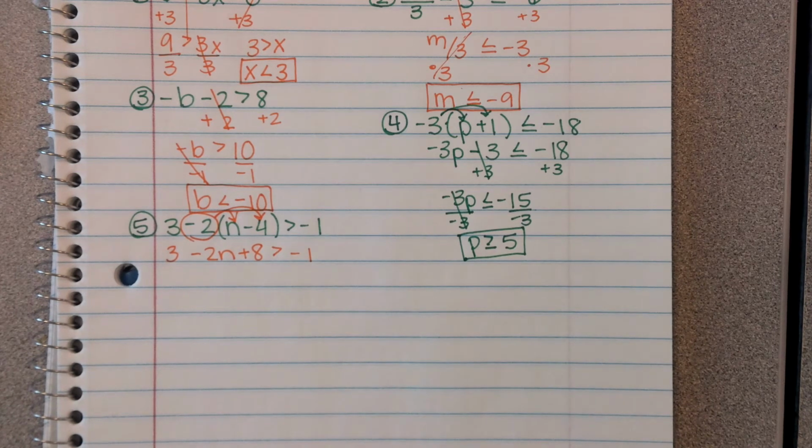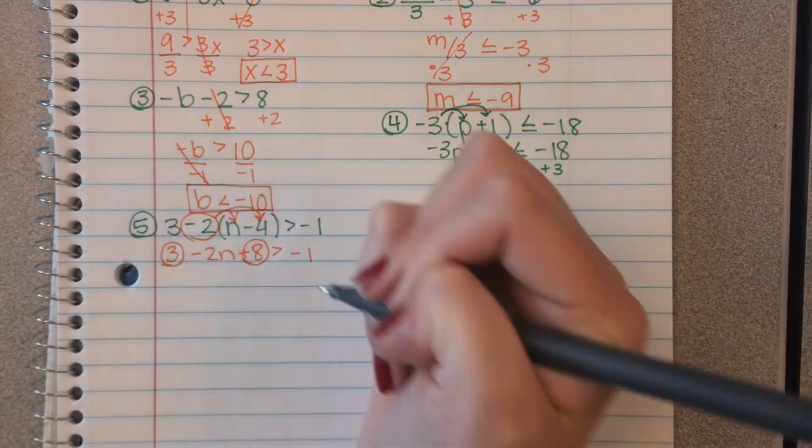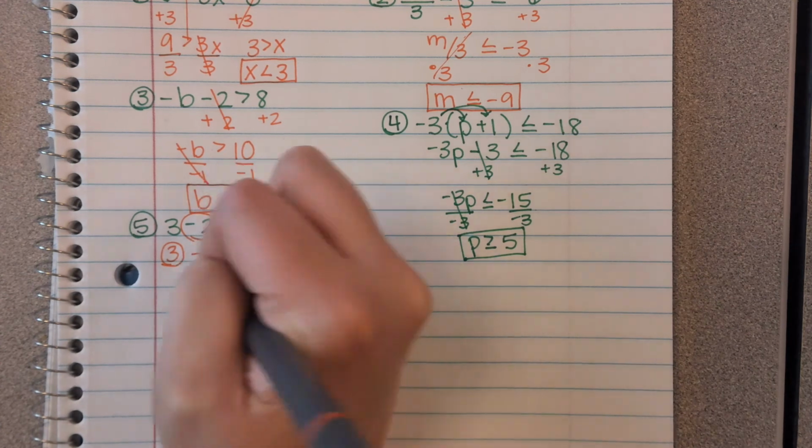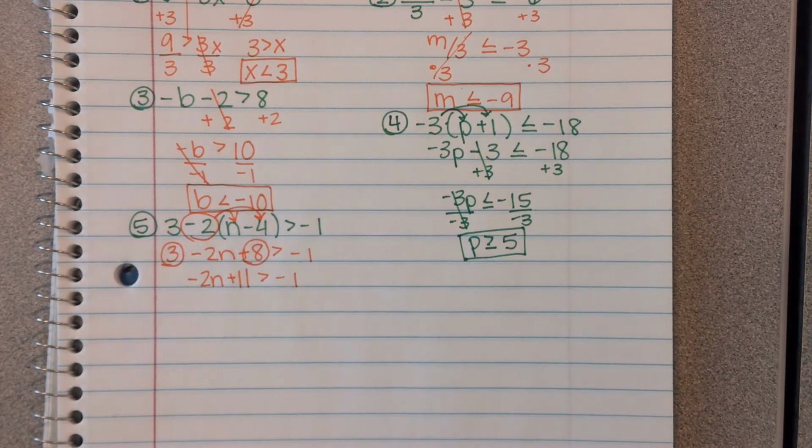Now, here you can do a couple different things. You combine like terms, then move the constants to the right. You can move the constants to the right, and then combine like terms over there. A few different things. Do what's easiest for you. Okay, I'm going to combine like terms. I have a positive 3 and a positive 8. That gives me a positive 11. I'm going to bring down 2n plus.